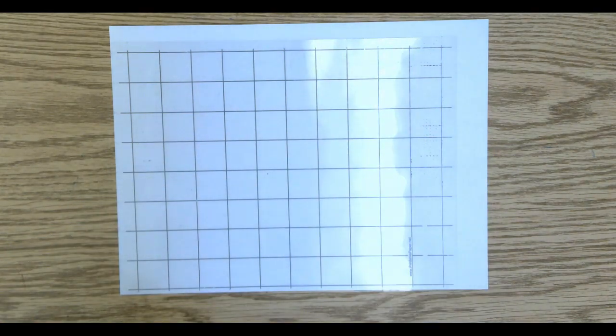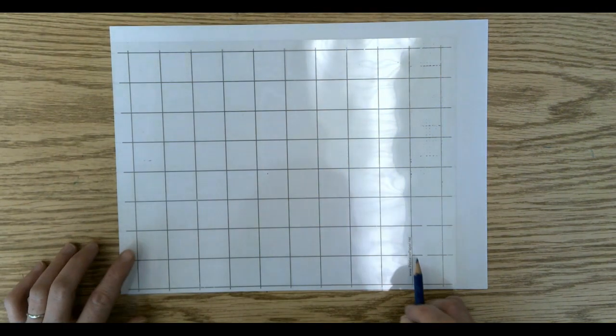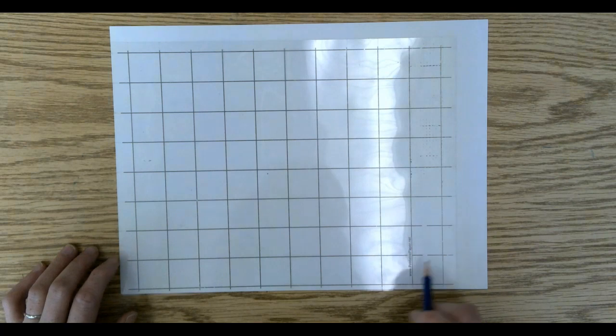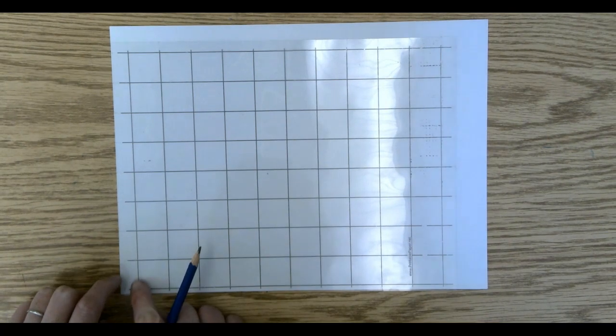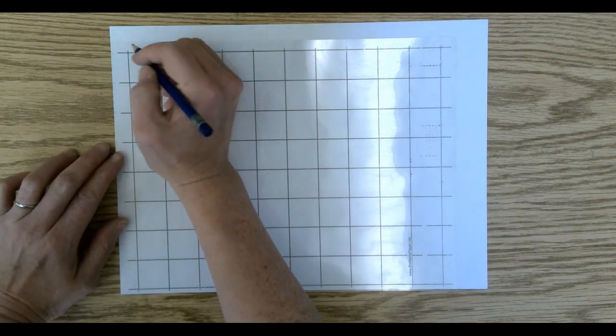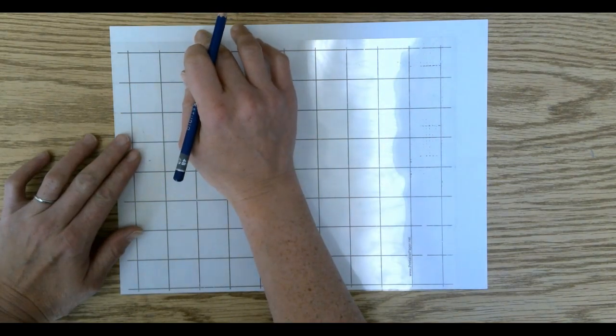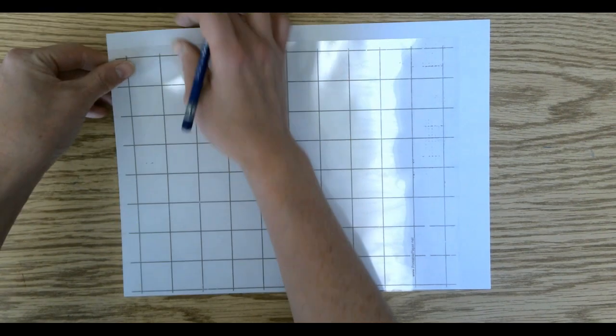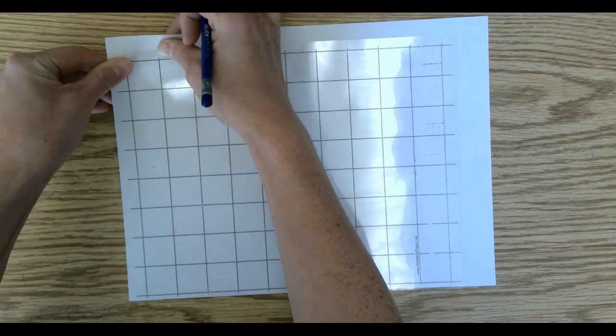Because as you see, these grids are not perfectly even on all sides. So if you have your grid oriented differently, it would mess up the whole procedure. All right, so pay attention to where those words are and how they're oriented and which corner you have this aligned with. Then I'm going to go ahead and make my marks following what's on the grid.